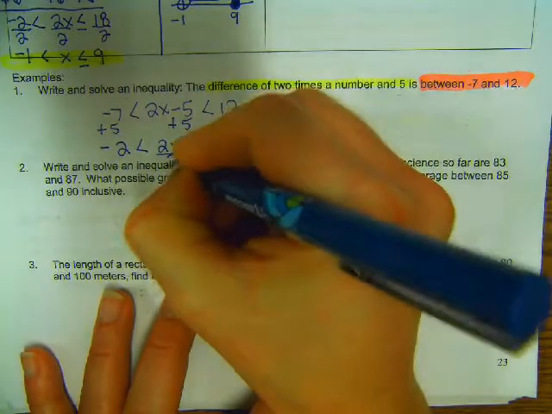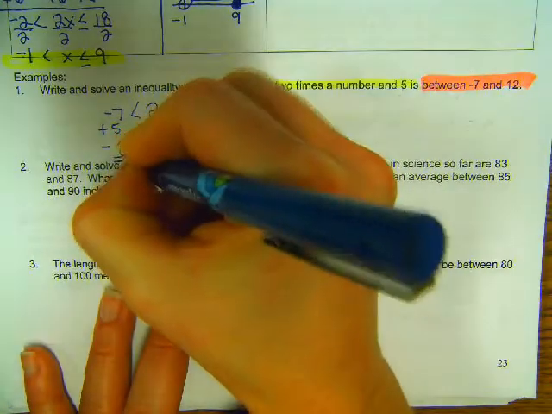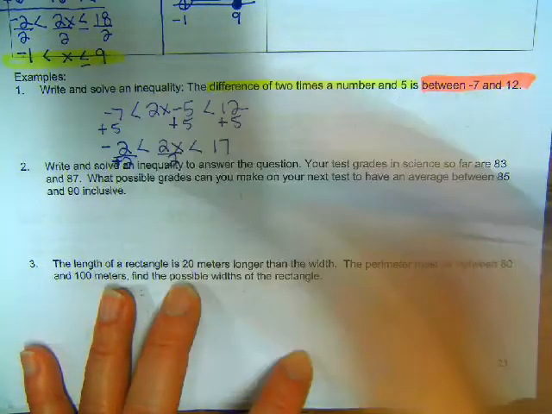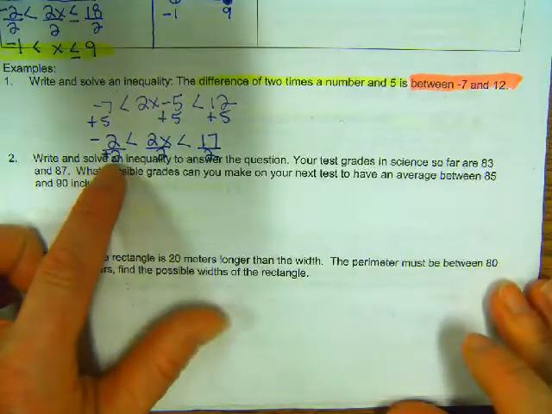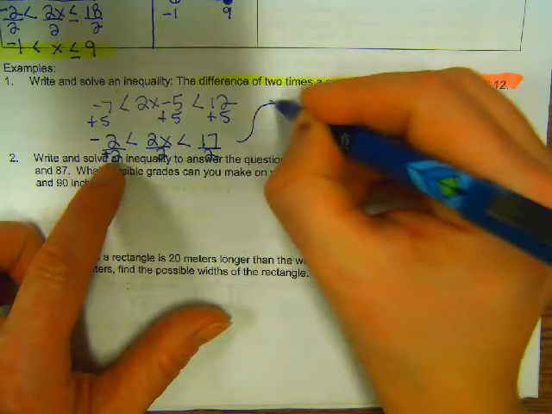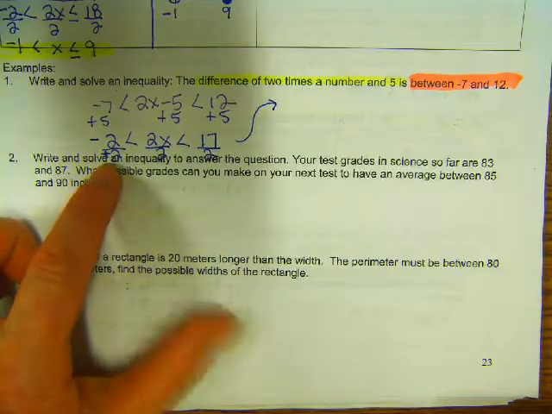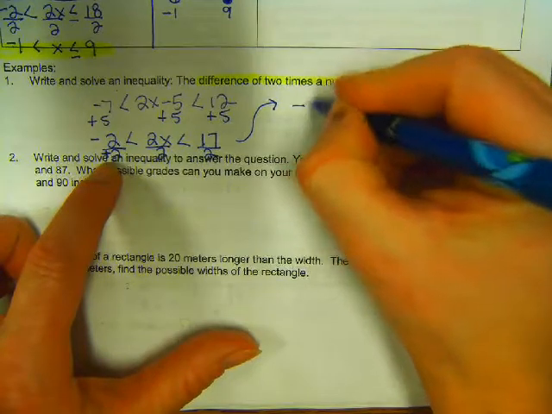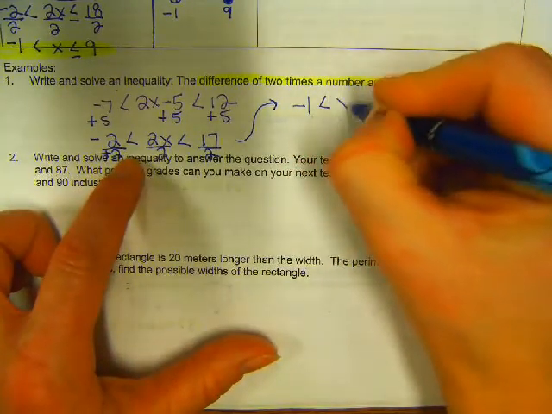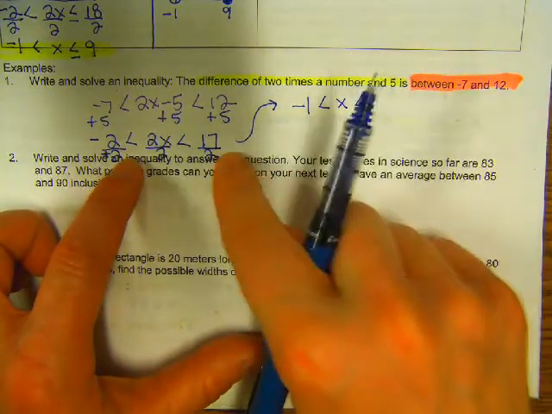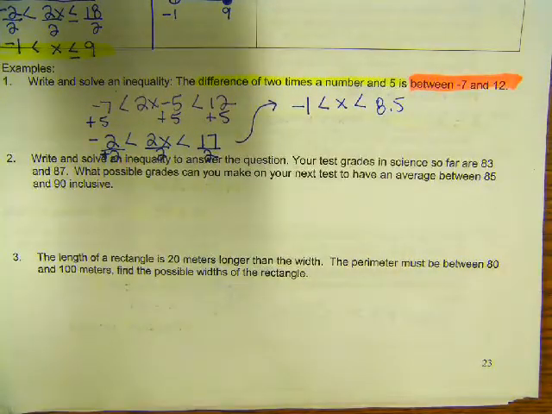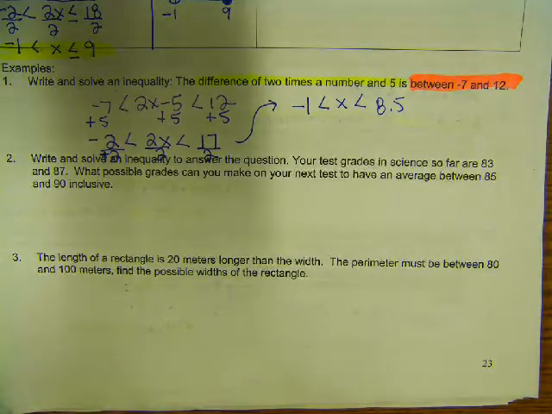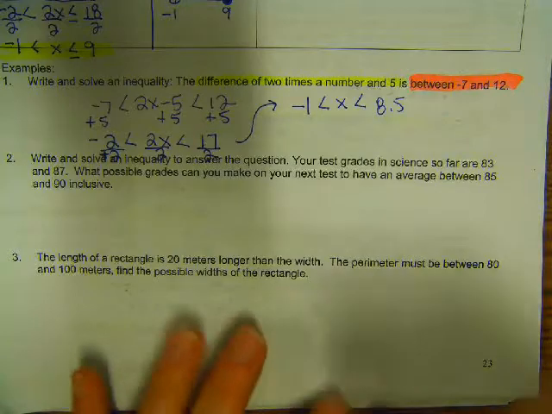So I divide the middle by 2, the -2 by 2, and the 17 by 2. What's -2 divided by 2? -1 less than x less than what 17 do? Good. So my answer would be the numbers have to be between -1 and 8.5. Questions on that one?